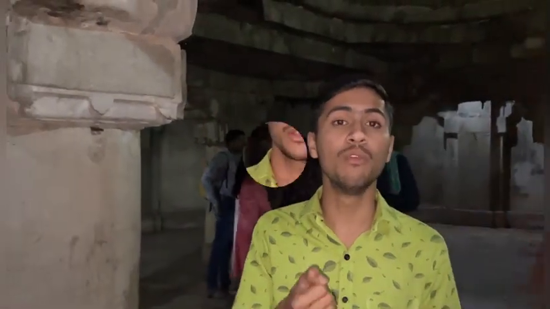In the Mughal time, Aurangzeb sent many relatives here as prisoners. Many times the Mughals used this as a prison. One of the famous prisoners was the sixth Guru, Guru Har Gobind. The sixth Guru Har Gobind is the famous prisoner of this prison. So let's come with me to the main room of the prison.